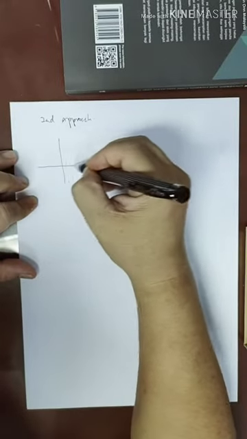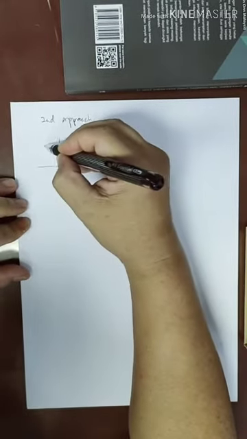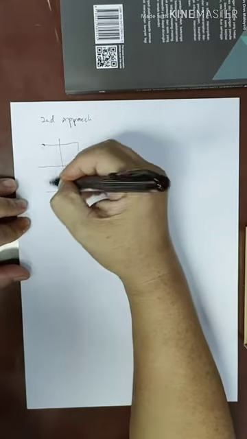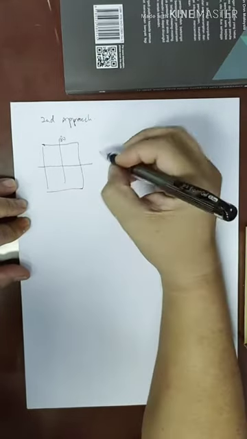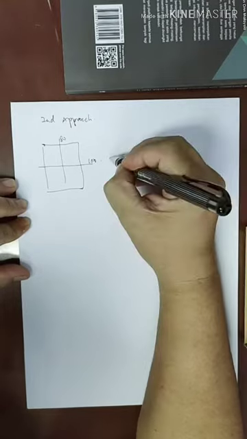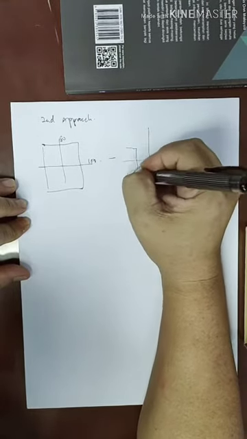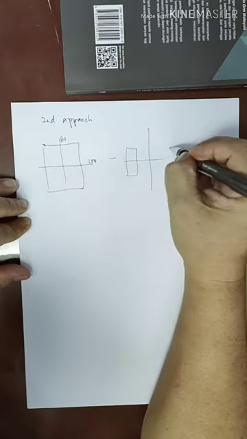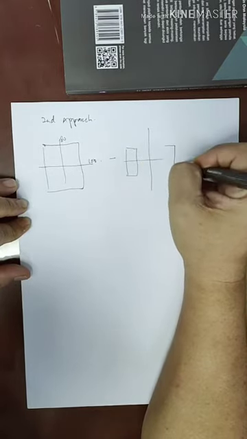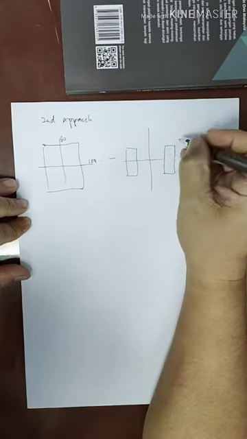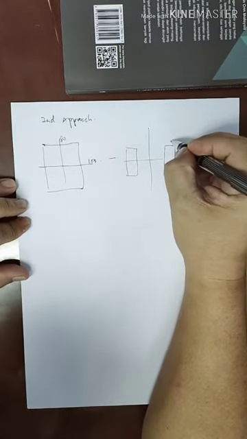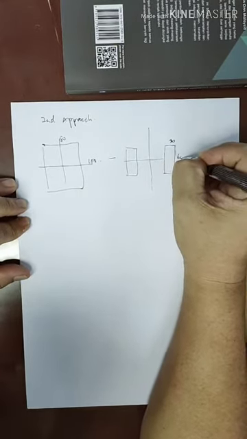The second approach says that we have the whole block, 80 times 100, minus the left side and also the right side with dimension 20 by 60.